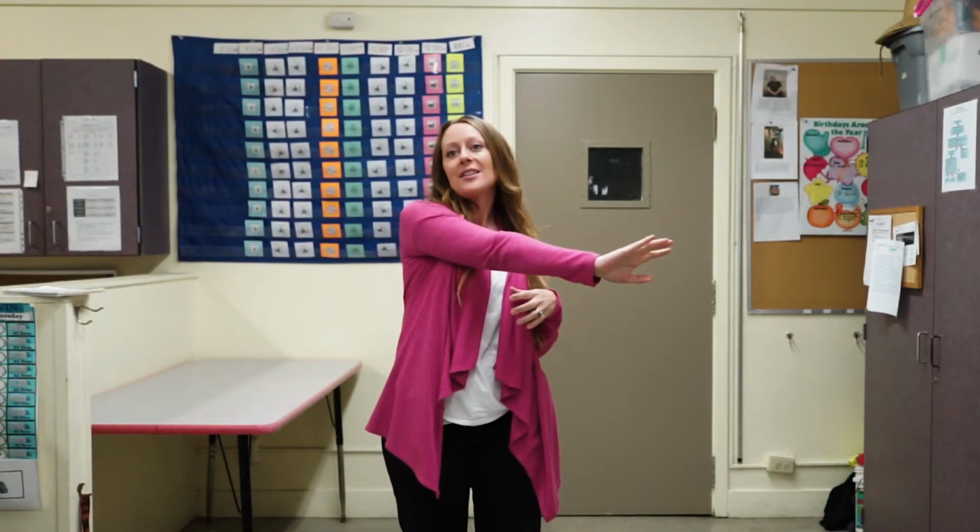So there are a few different types of movement breaks that I want to talk about. The first one is crossing midline. When you're crossing midline, you are helping to connect movement, the synapses between both hemispheres of your brain. So crossing midline is anything that incorporates crossing over the midline of your body. This is great, again, to engage both parts of your brain.